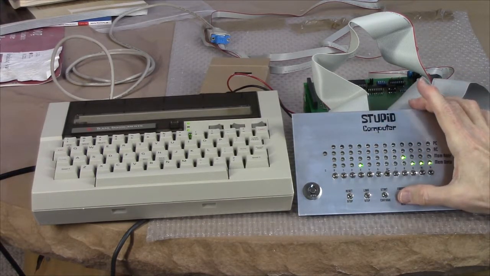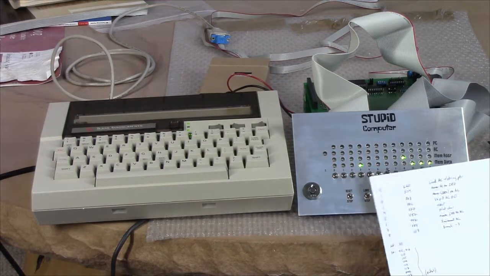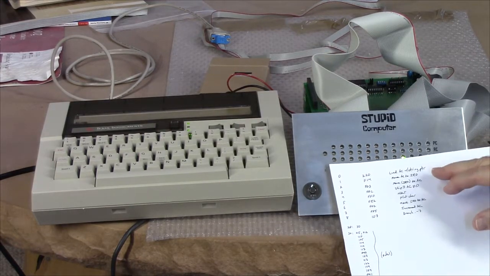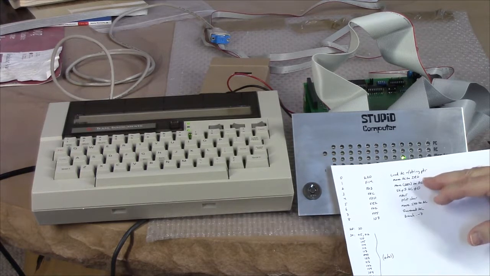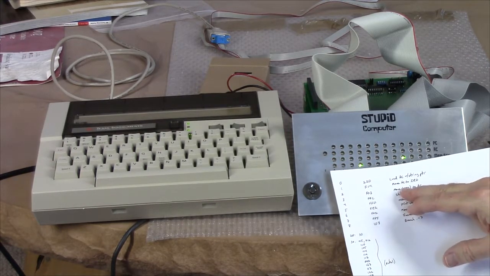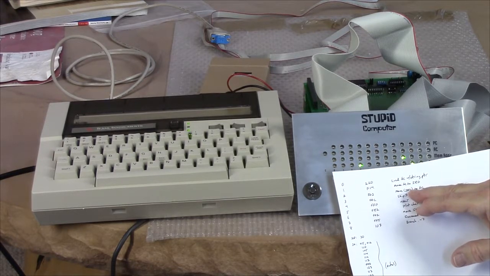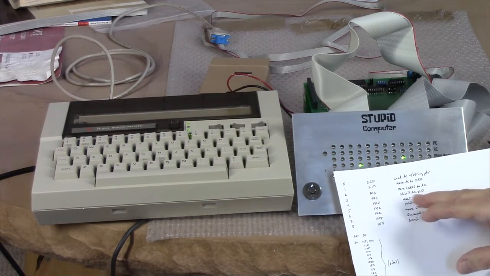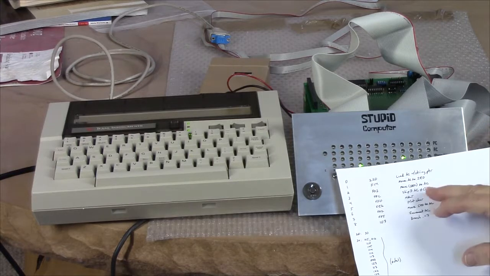Okay. Now, going through the code. Load accumulator with the string pointer, move the accumulator to the indirect register, move the address that the indirect register points to the accumulator, check if it's 0, this is a null terminated string.